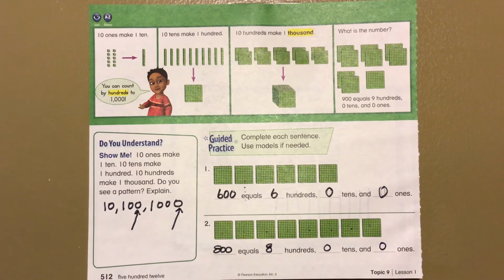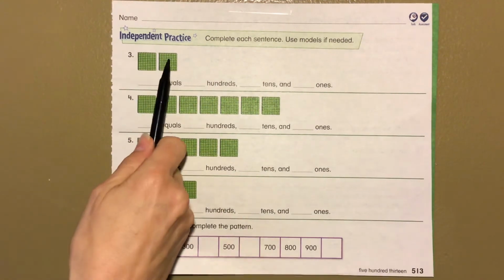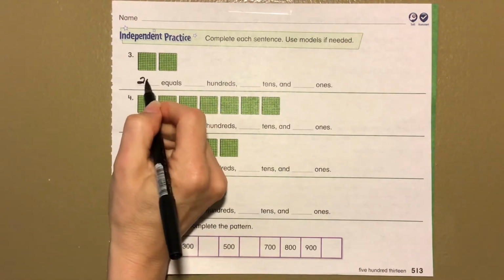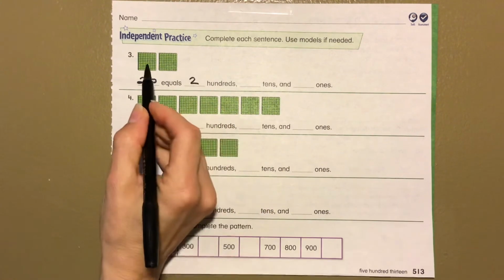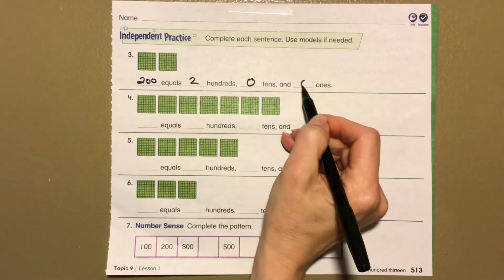All right, let's head on over to our independent practice page, and we're just going to keep working on this. But you guys will have this done in 2 seconds because you are so smart. All right, here we go. Complete each sentence, use the models if needed. So let's see, we have 100, 200. So 200 equals 2 hundreds. How many tens? 0. How many ones? 0.